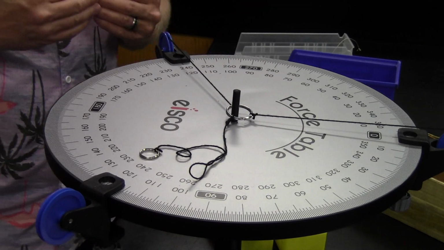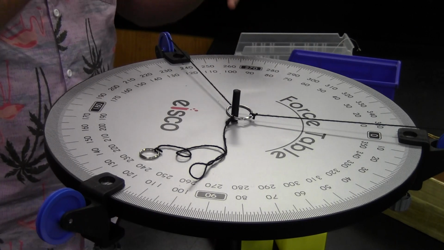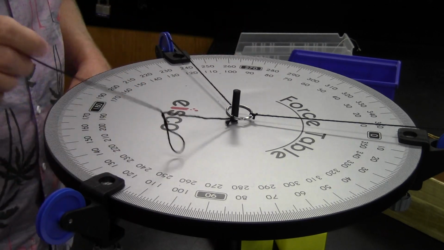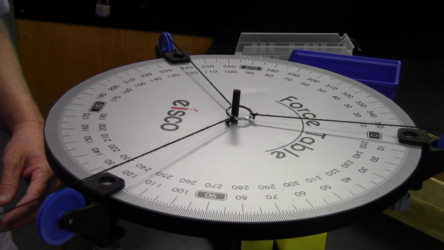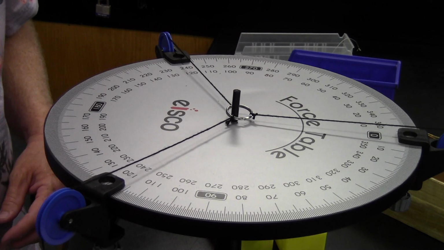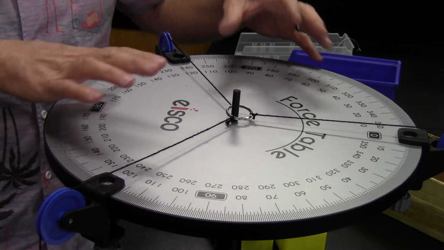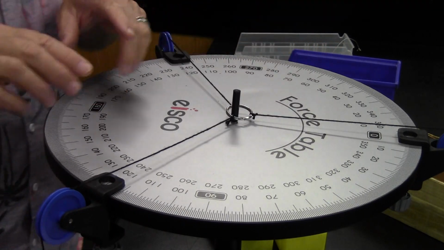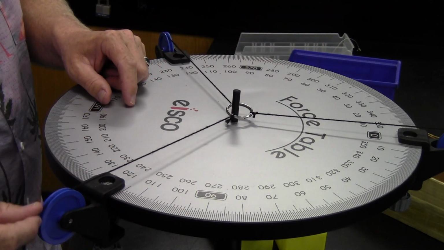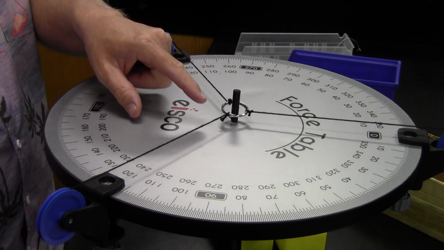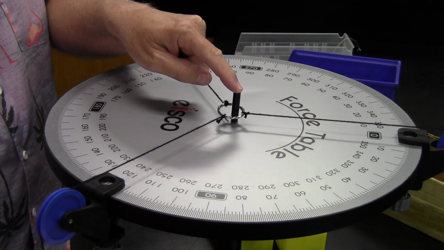So here's what I'm going to do. In order to figure out what those two add up to, I'm going to find what we call the equilibriant. What is the same magnitude but opposite? In other words, what do I have to put over here in order to balance it?